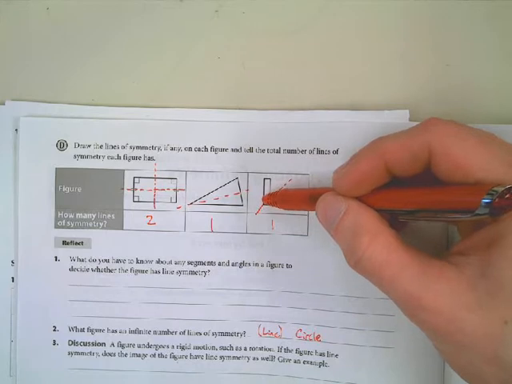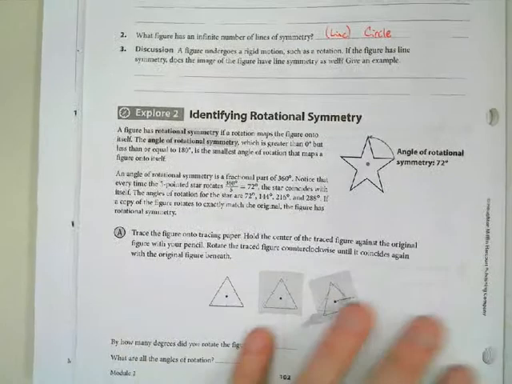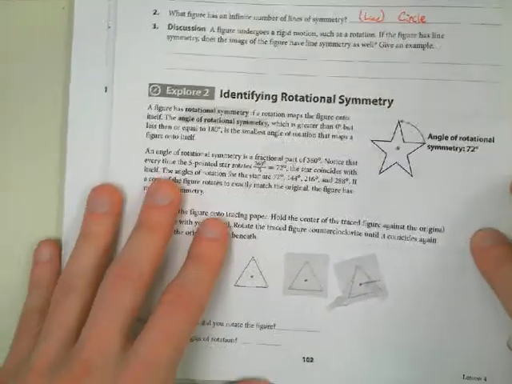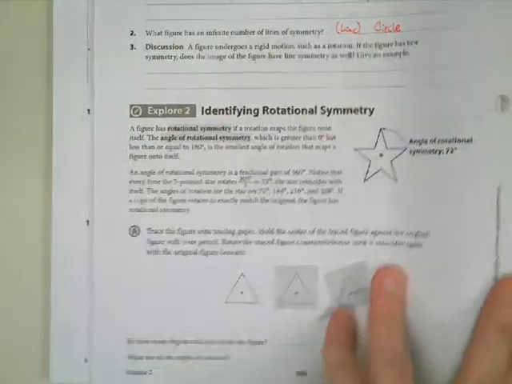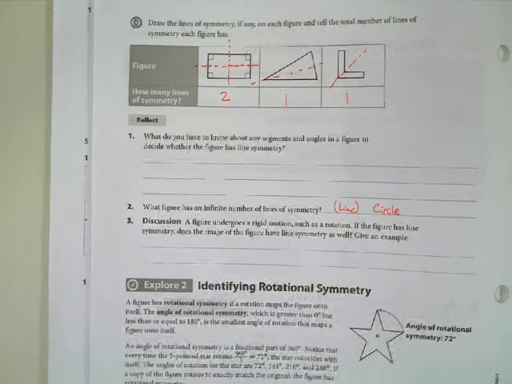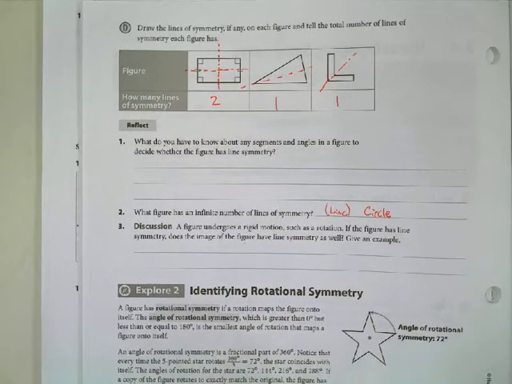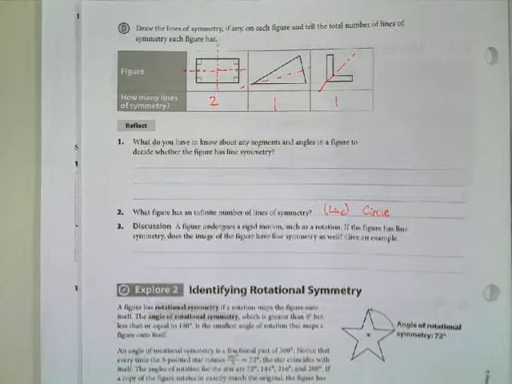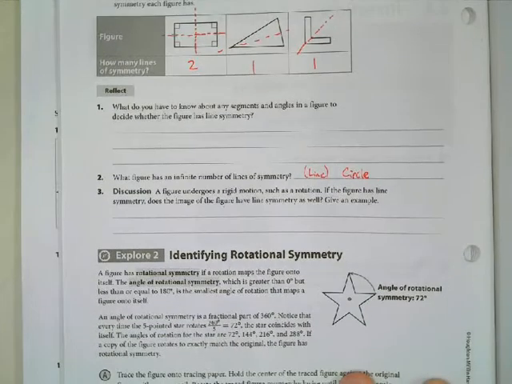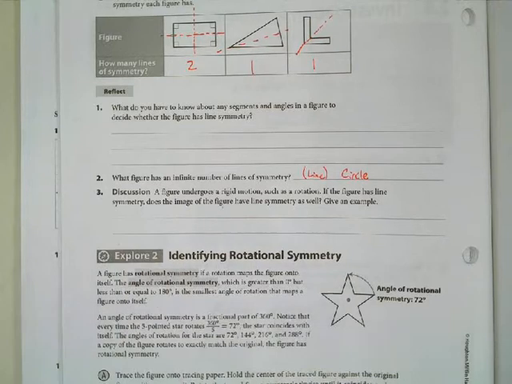Oh, okay, number 3 is kind of good. We don't have to write anything down for number 3, but a figure undergoes a rigid transformation, rigid motion, such as a rotation. If the original figure has line symmetry, will the image of that figure also have line symmetry? So again, let me ask the question. If a figure has line symmetry, so if the original or pre-image has line symmetry, and then we reflect or rotate or translate that, will its image also have line symmetry? Yeah. The shape doesn't change, right? So it should have line symmetry.